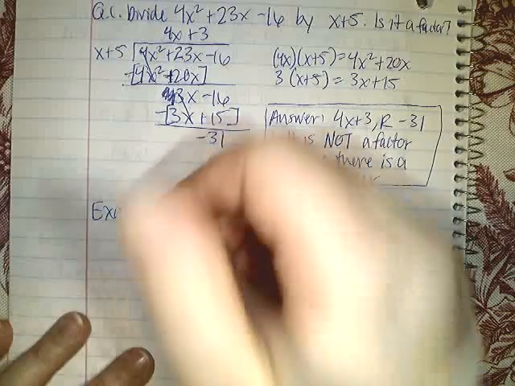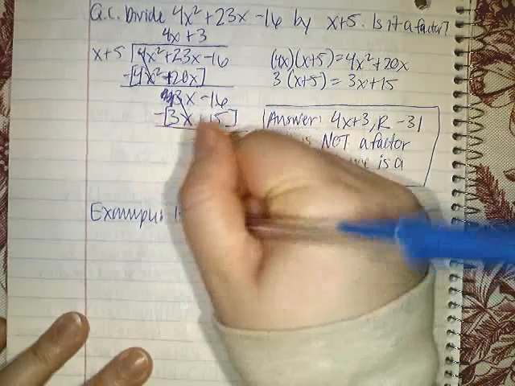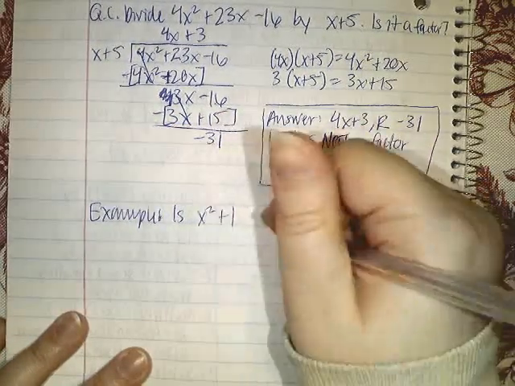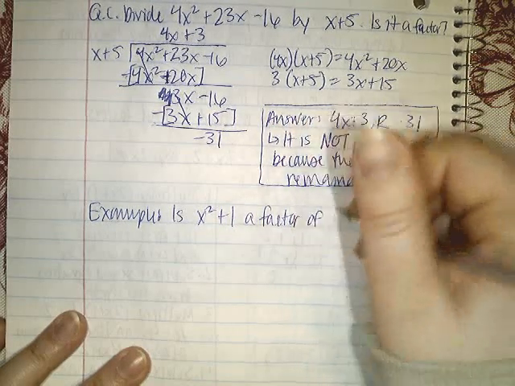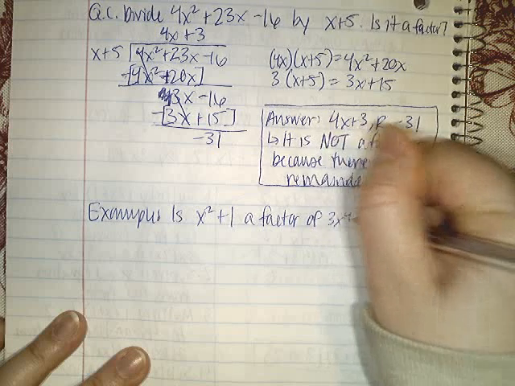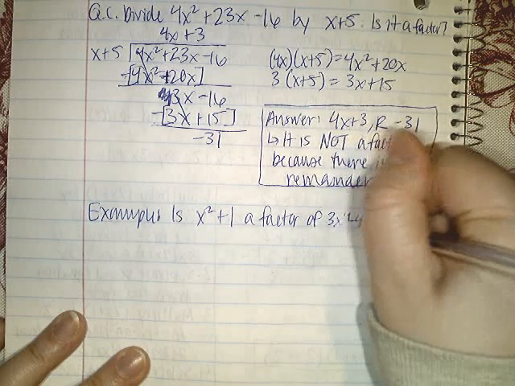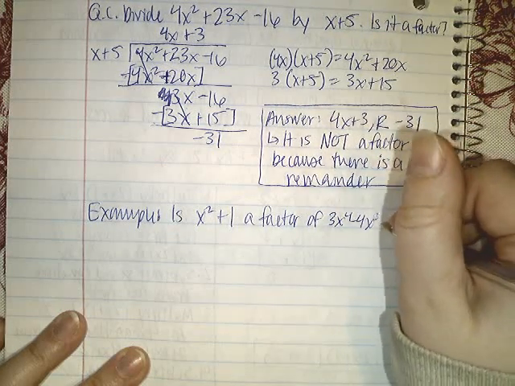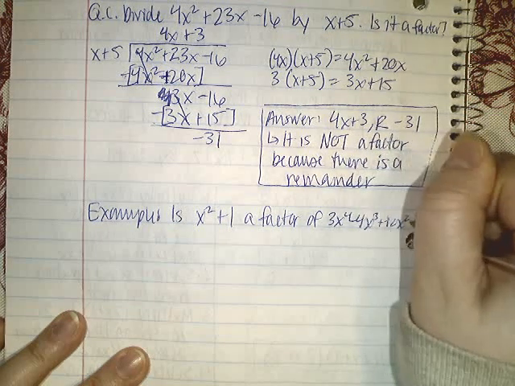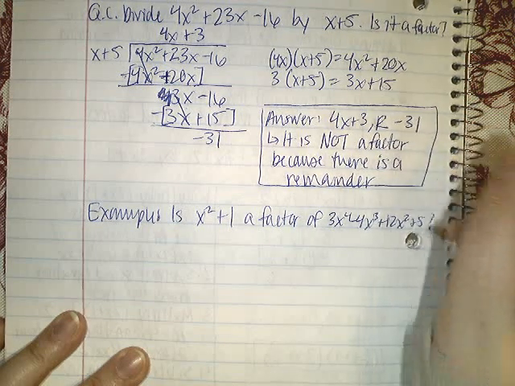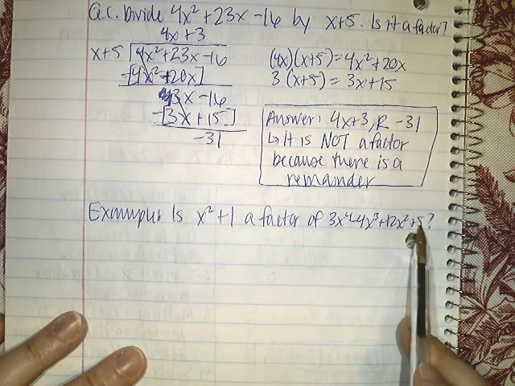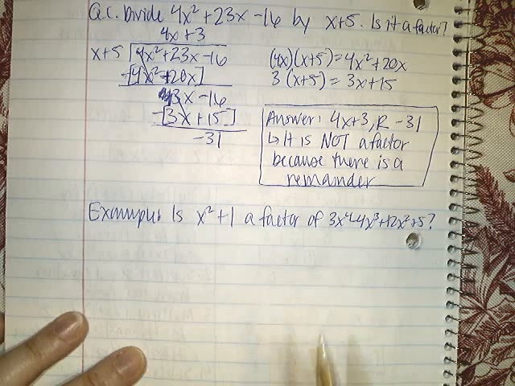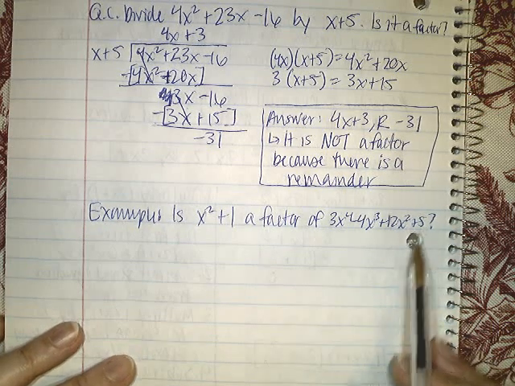Last one. I want to see, is x squared plus 1 a factor of 3x to the 4th minus 4x cubed plus 12x squared plus 5. So one thing you might notice is that we skip from x squared to 5, so we skip our linear term, so there's no term with just x, there's only x squared and then a constant.